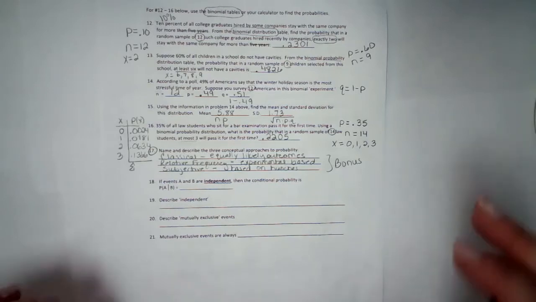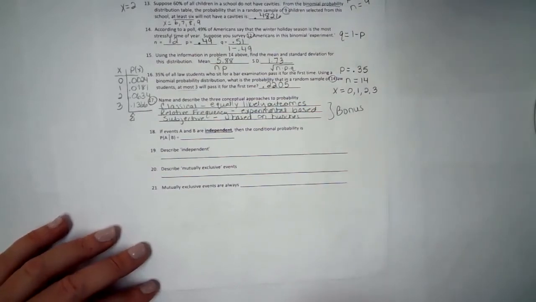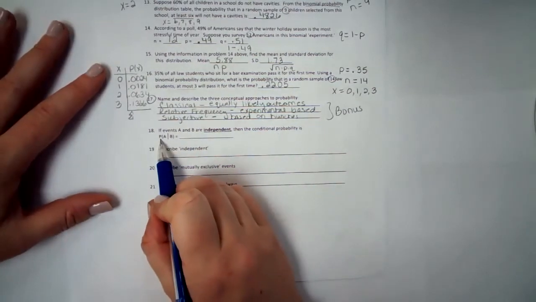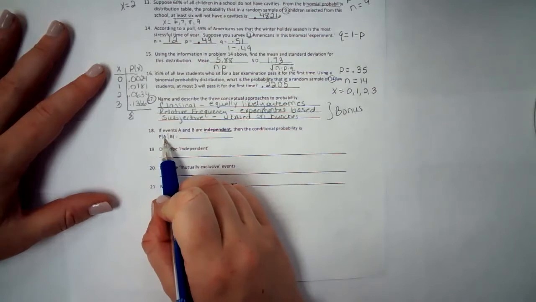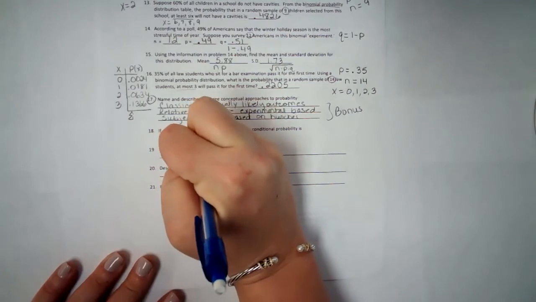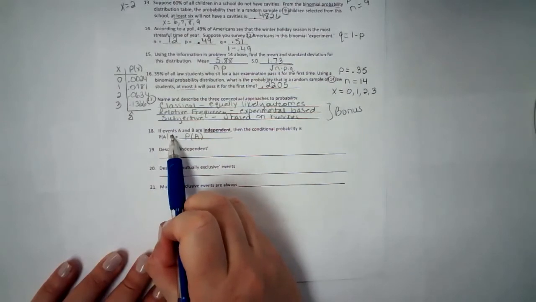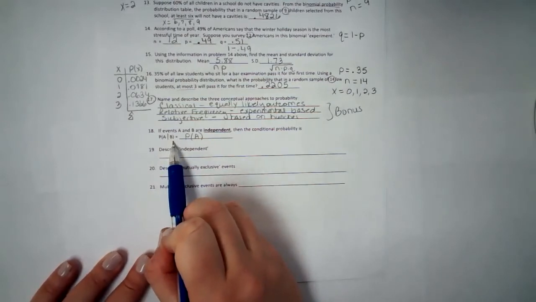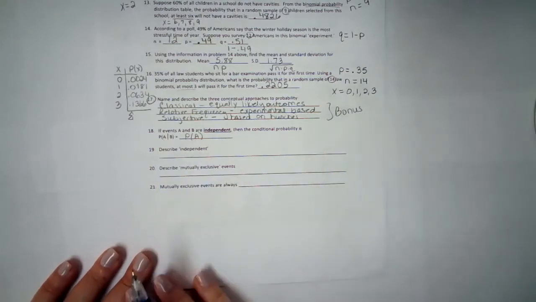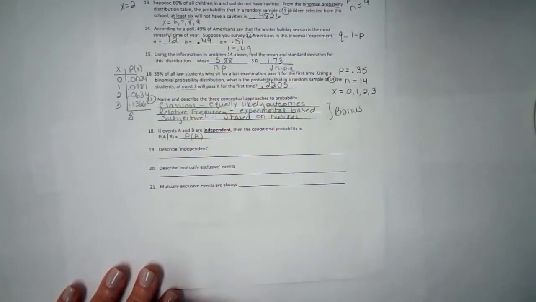All right, 18 wants to know, if events A and B are independent, meaning they have no bearing on each other, then the conditional probability of event A occurring given event B has already occurred is just the probability of event A. This means they're independent because we don't care that event B has occurred. It's still probability of event A occurring is going to be the same regardless of whether B happened or not. So that's the definition of independent.